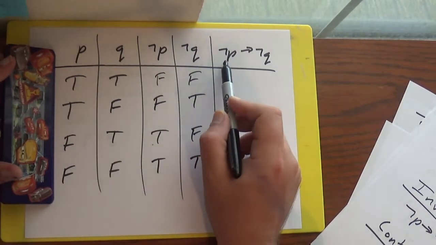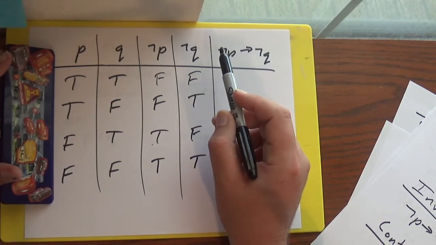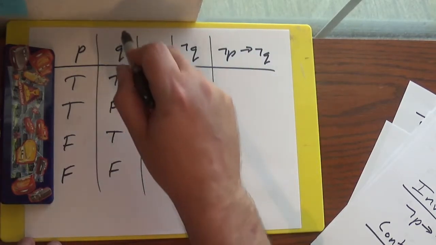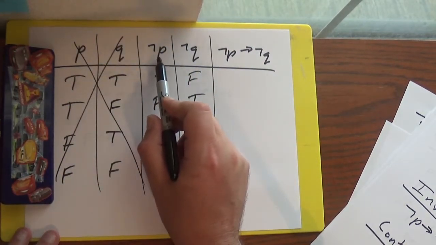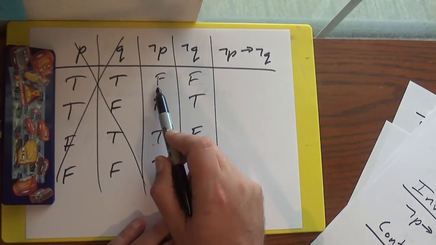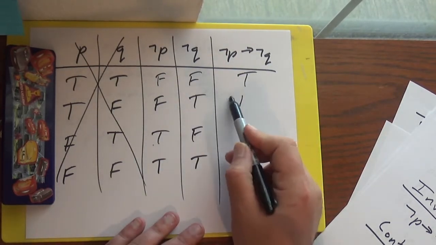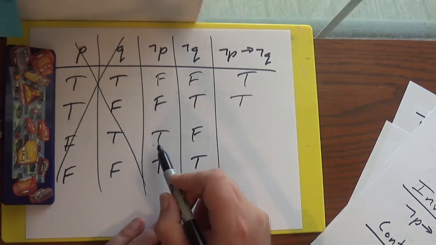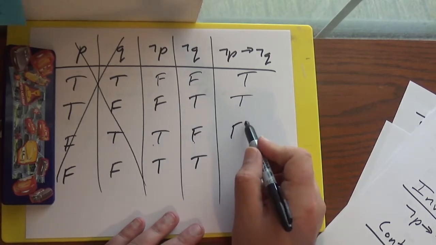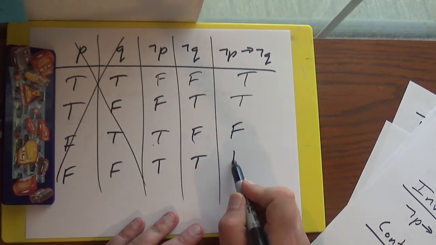Now I've got not P. If not P, then not Q. That's how you would read that. If not P, then not Q. So I'm going to ignore this part entirely because I just did not P and not Q. So not P is false. So that means it doesn't matter what happens on the other side. It's true. Not P is false. So it's true. Not P is true. Not Q is false. So that means it's false here. Not P is true and not Q is true. So that means it's true here.